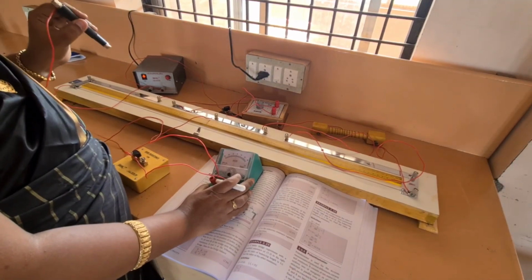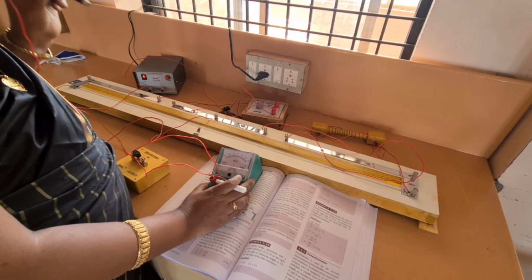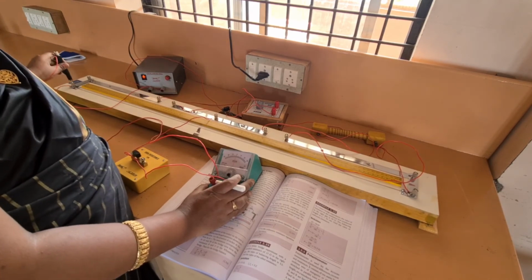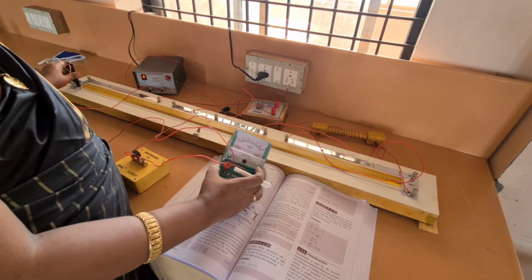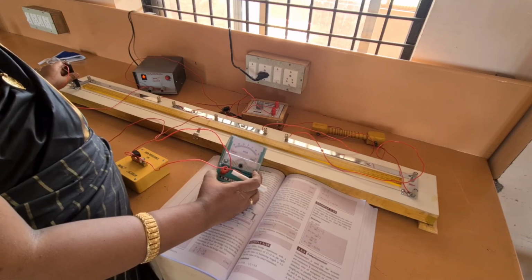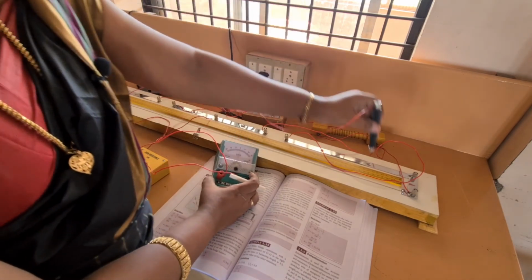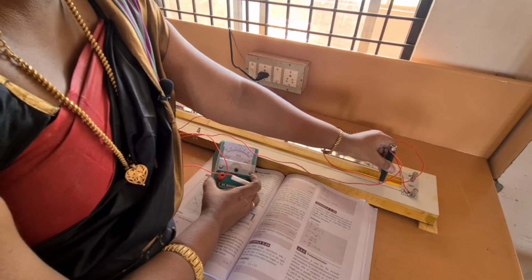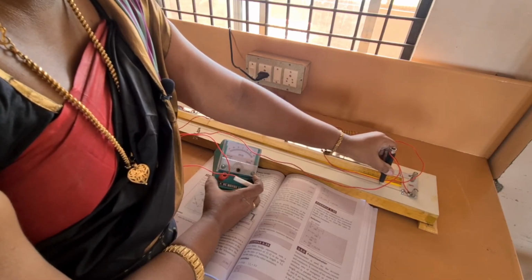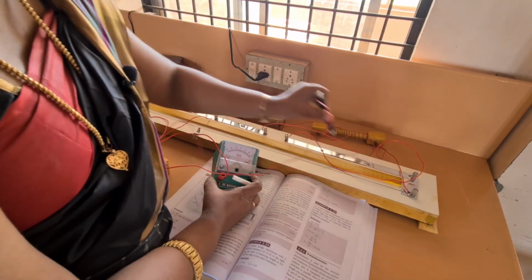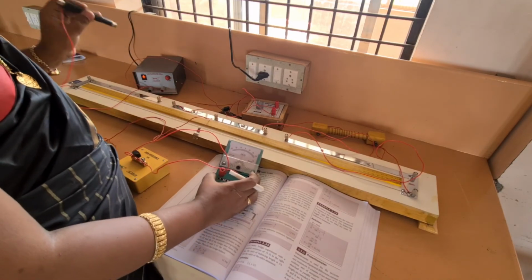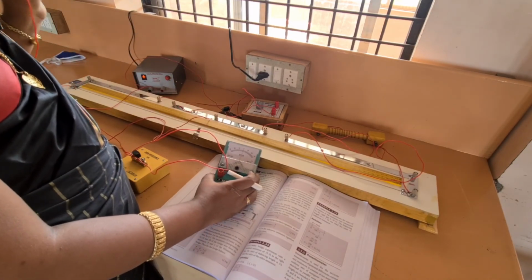First you have to check whether your circuit is correct or not. First place the jockey at one side of the wire; the galvanometer shows a left side deflection. Then place your jockey at the other side; the galvanometer deflects to the right side. This only shows that your connection is correct and your experiment is well set.